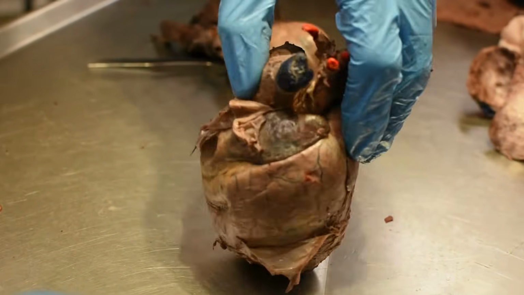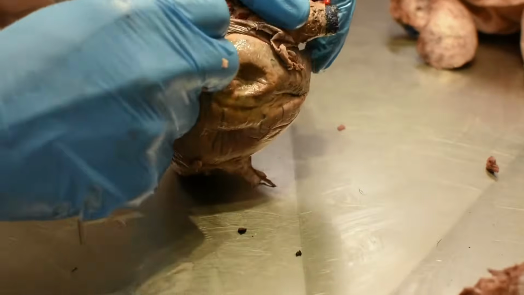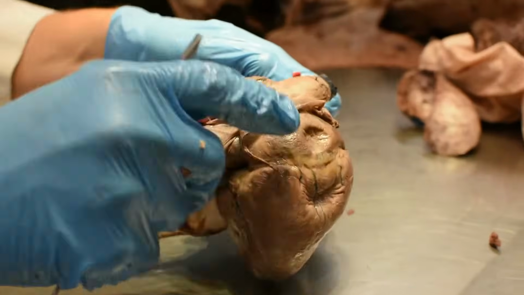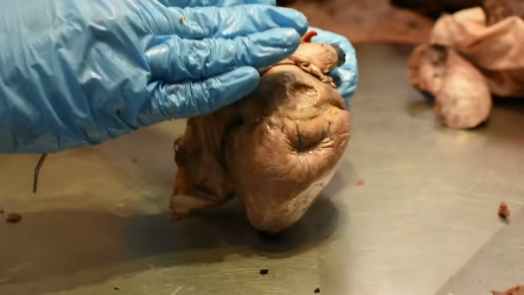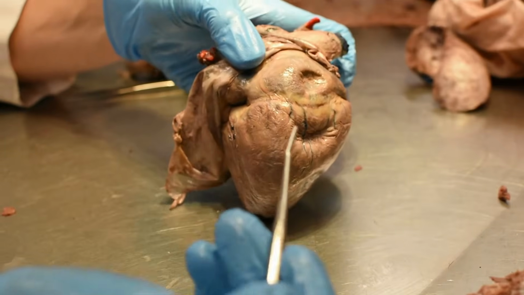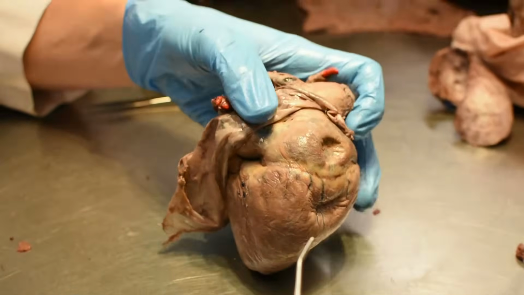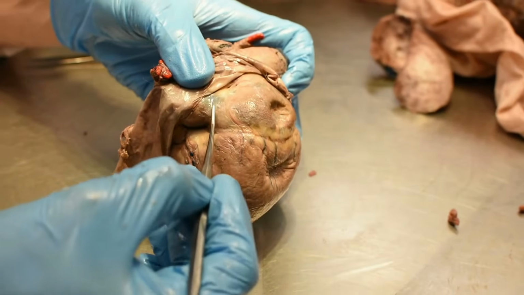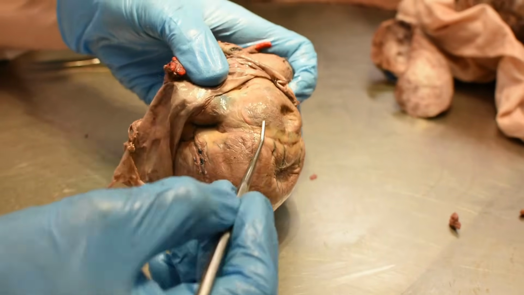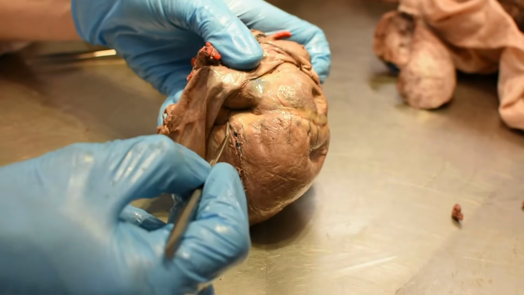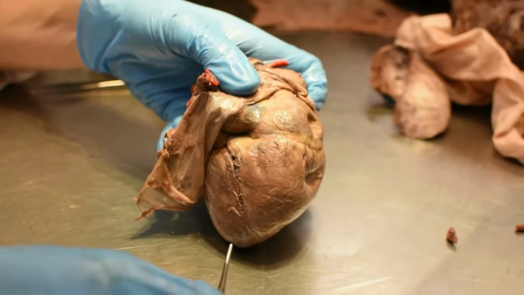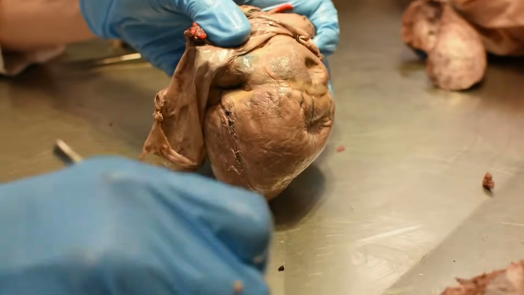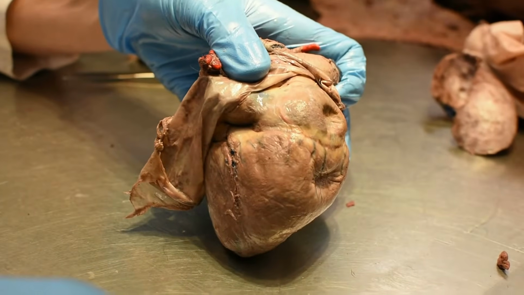If we turn that heart 180 degrees, we are now looking at the atrial surface of the heart. And we can tell that because first off, we don't see the auricles, and secondly, we can see the presence of the right atrium, as well as the subsinuosal interventricular groove. So that tells us that we're looking at the atrial surface of the heart.